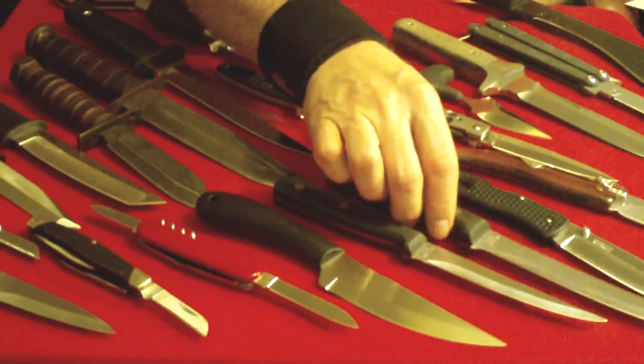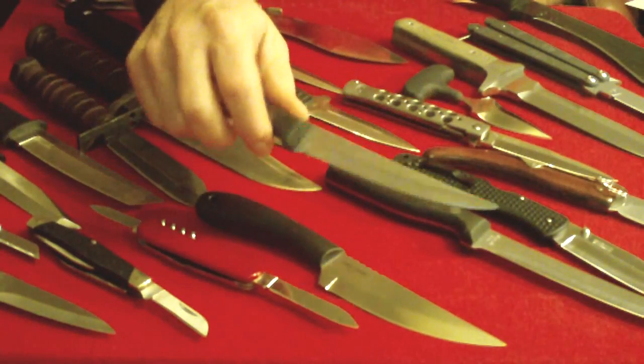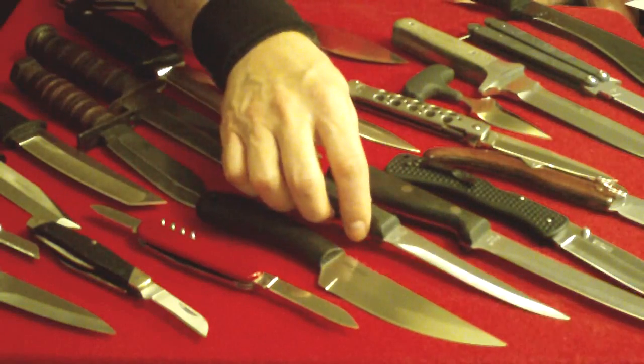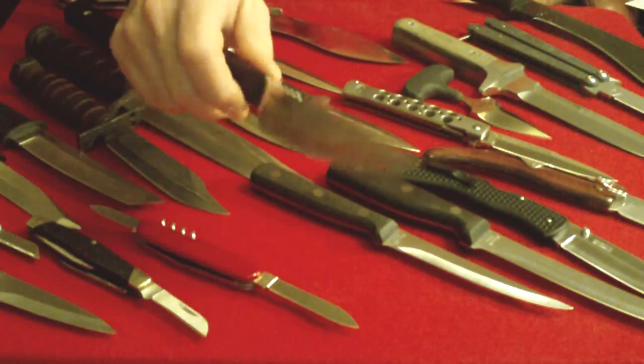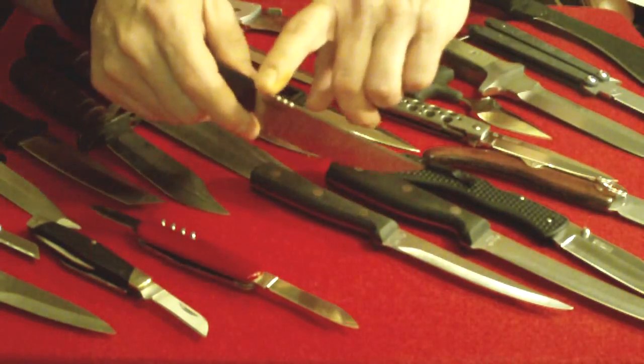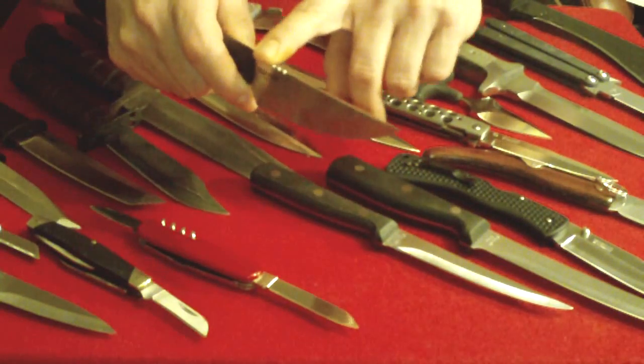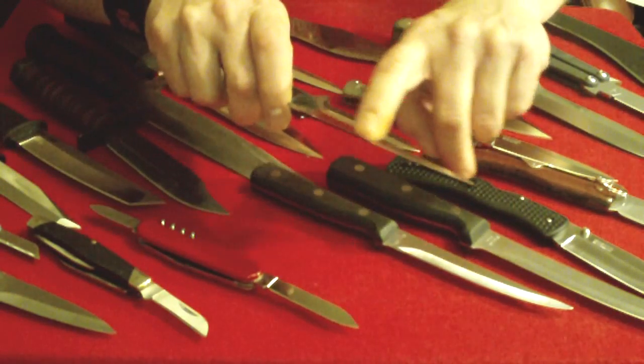A couple other examples here: just a basic steak knife, and Cold Steel's Roach Belly. Again, there's some jimping along the top here, but the spine is straight and the blade curves up to meet it at the tip.